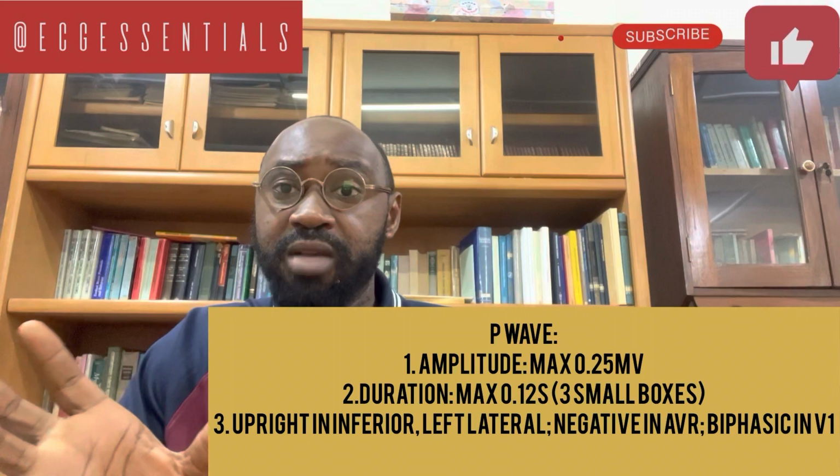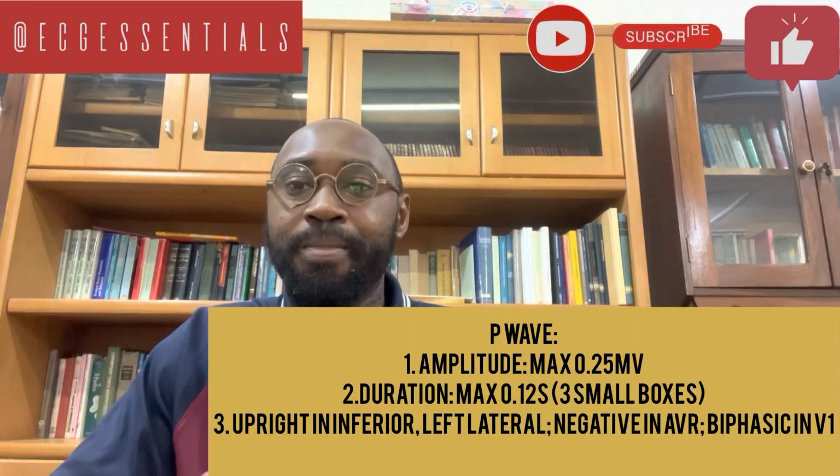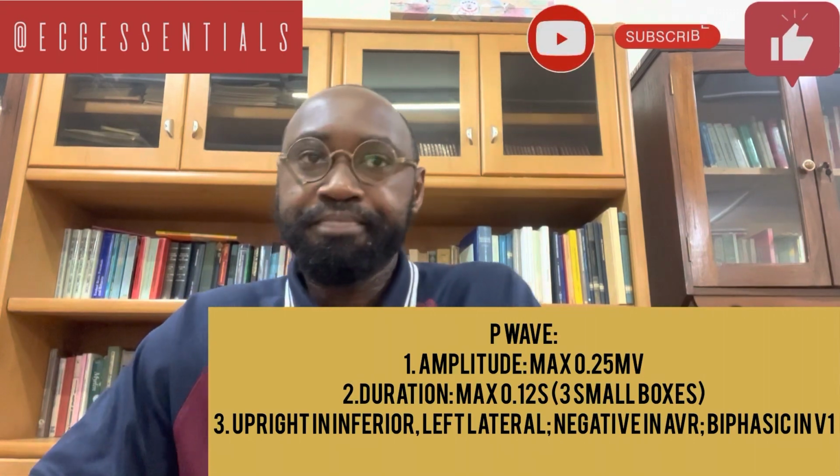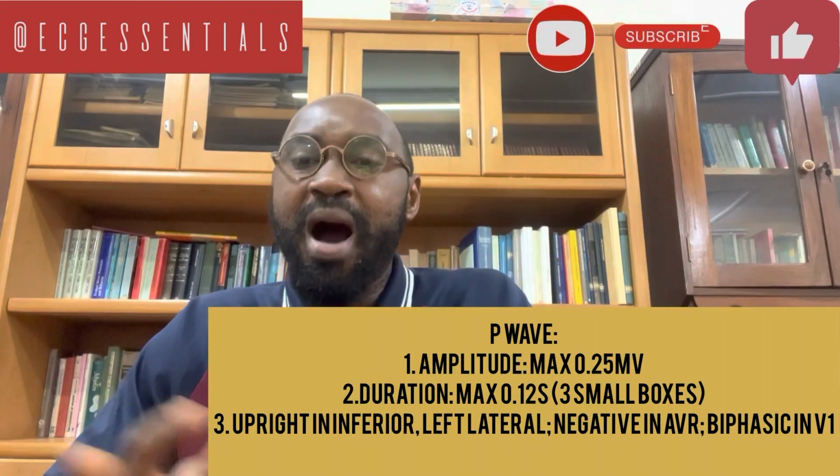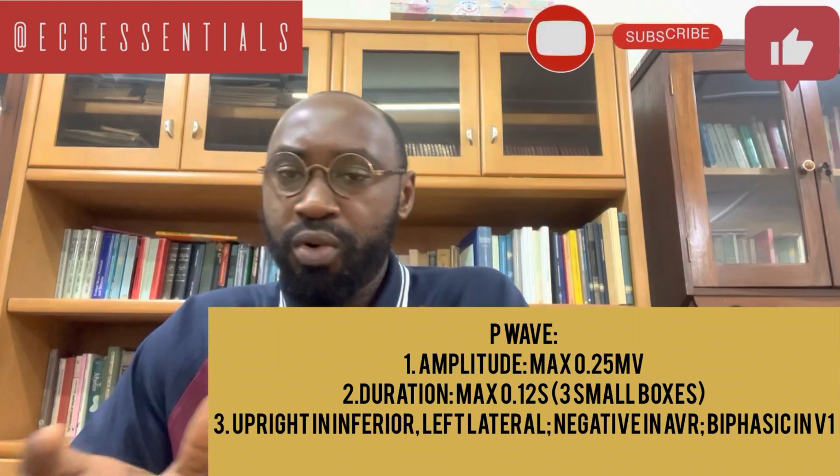We said that the atria themselves are quite small, so they are not able to generate a substantial amount of electrical activity that will be recorded. The P waves are usually even smaller in the precordial leads, usually less than 0.15 millivolts in the precordial leads.